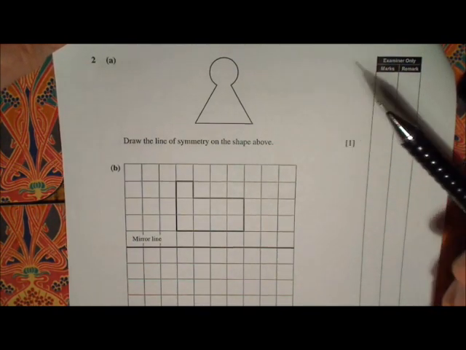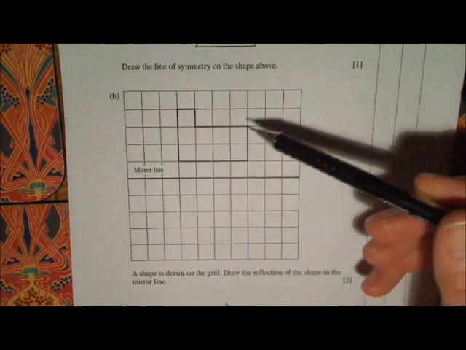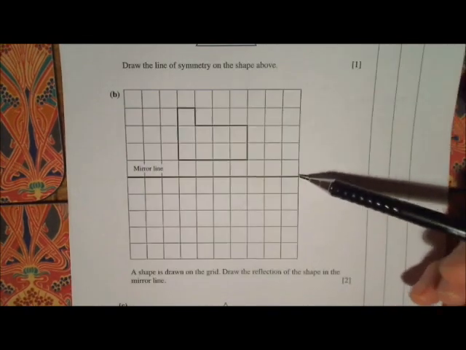Okay, question 2 is all about symmetry. 2a, you're asked to draw the line of symmetry on this shape here. This one here, you're asked to draw a reflection in the mirror line or the line of symmetry. And the third one, part C, you're asked to draw the lines of symmetry on the rhombus.